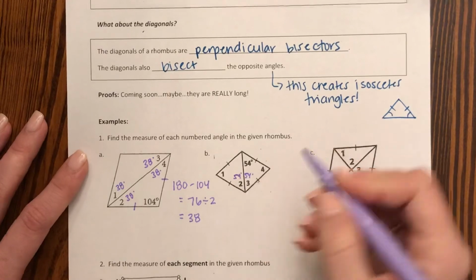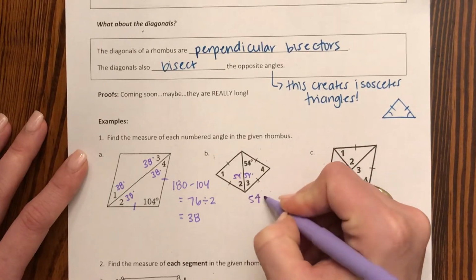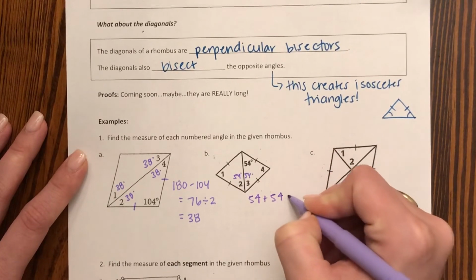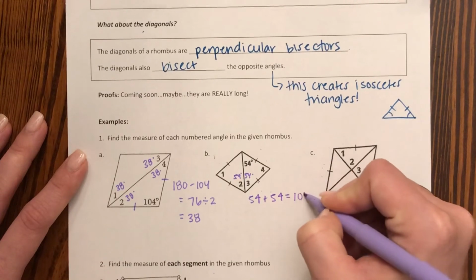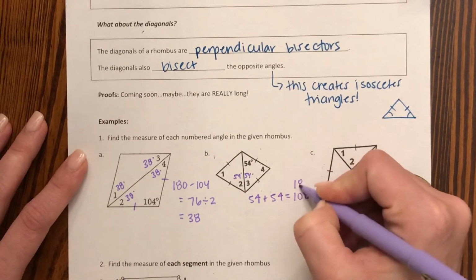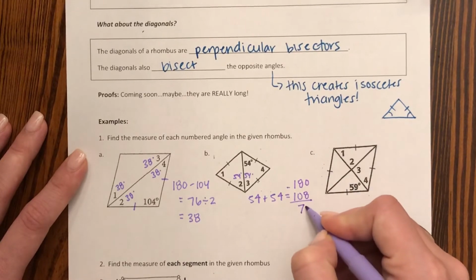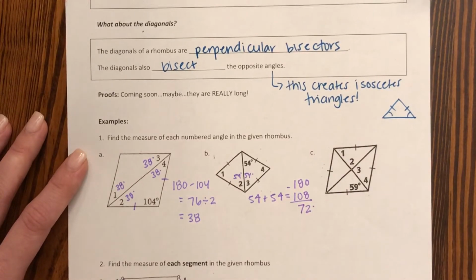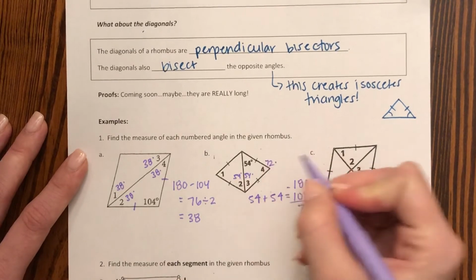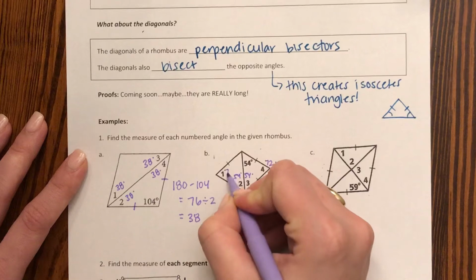So again, triangle sum theorem. So 54 plus 54 is 108, and 180 minus 108 is 72. So this is 72 and this is 72.